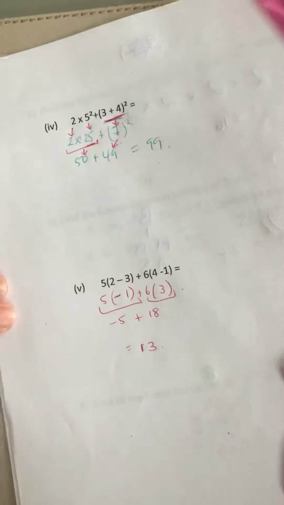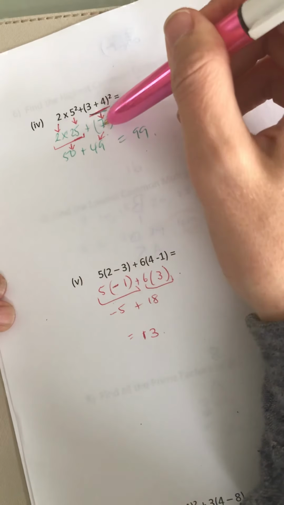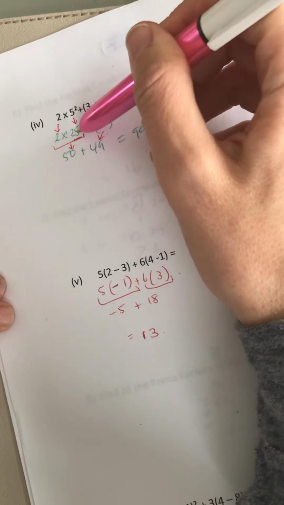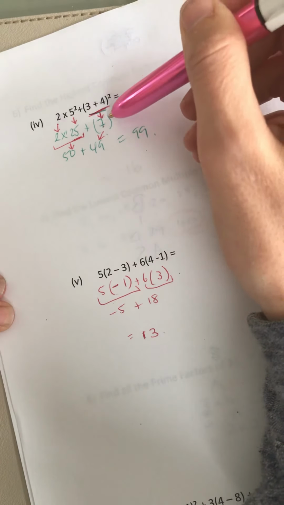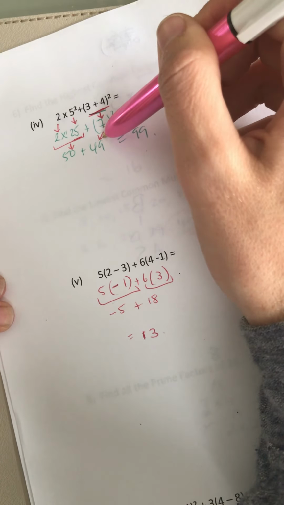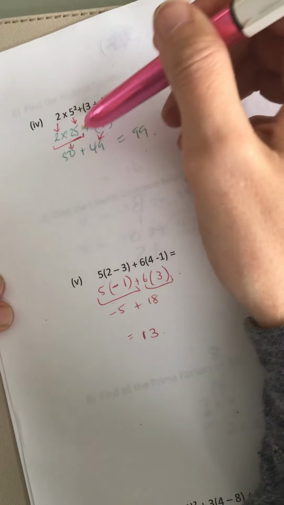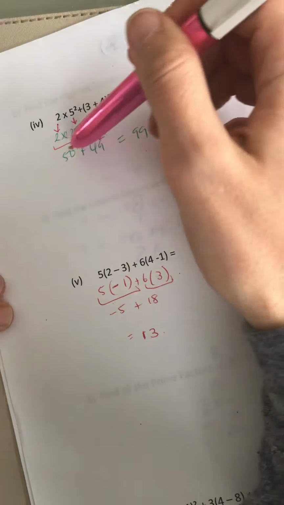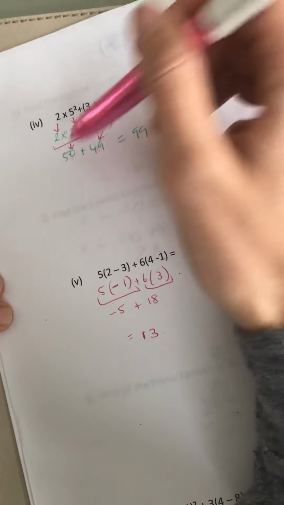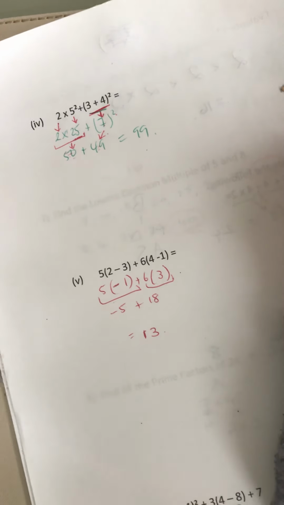So I'm going to go through that slowly again. We did what was in the brackets first, then we did our indices. We noticed there was more indices to be done. Only after the indices is done can you do your multiplication. There is no division, any addition or subtraction, just the 50 plus the 49.